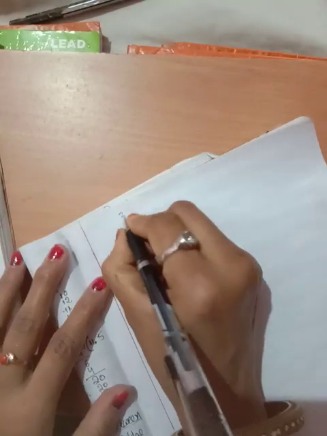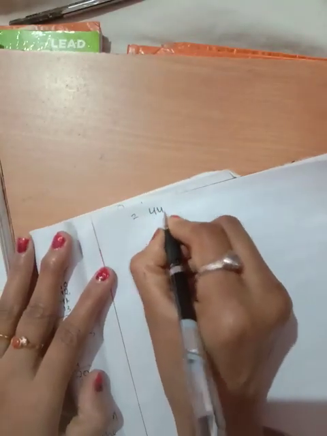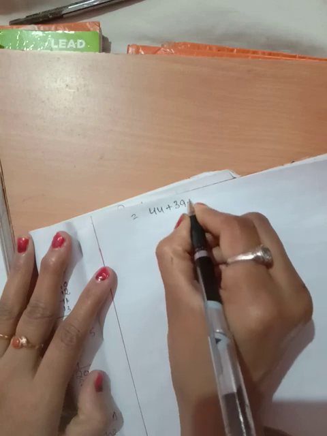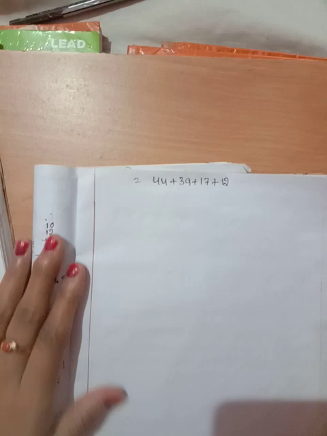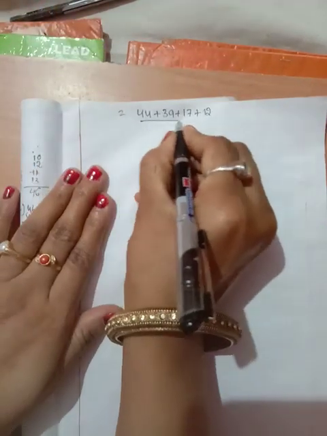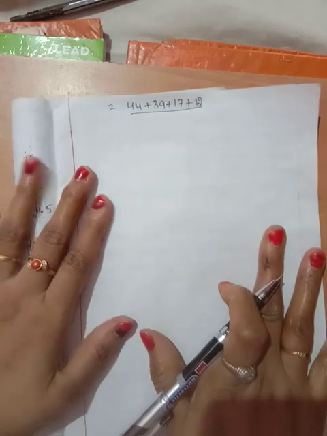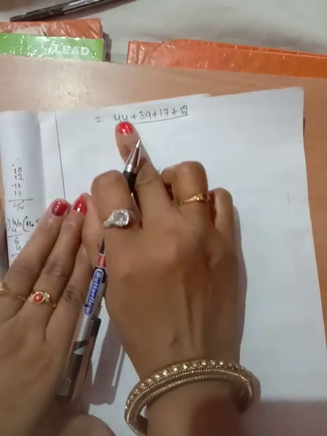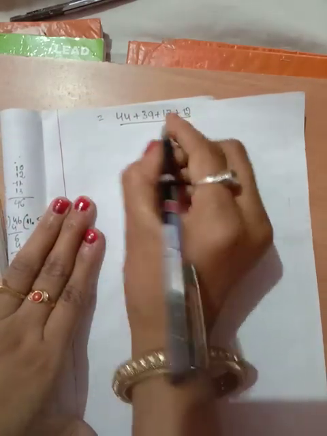The sum is 44 plus 39 plus 17 plus 12, divided by the total number of family members. How many members? 1, 2, 3, 4 only.